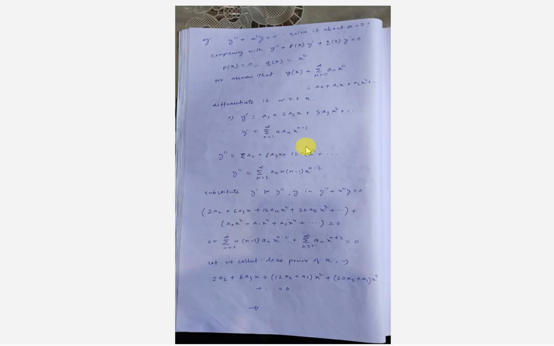The next thing is what we will get after differentiating. We will get a1 plus 2 a2 x. Now we are going to write this in summation form. If we put n is equal to 1, then what will we get?